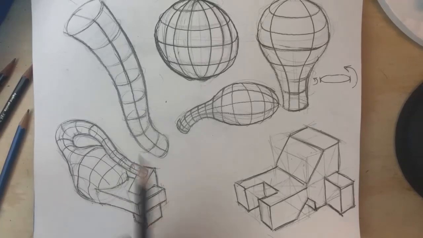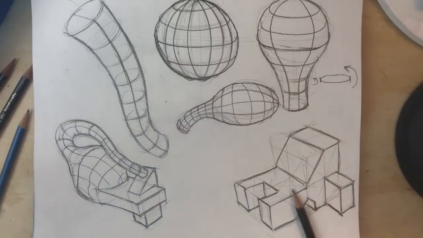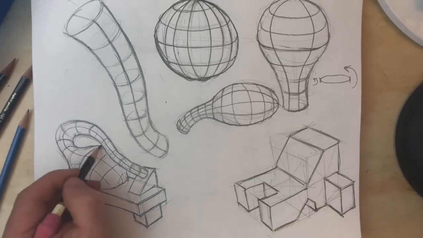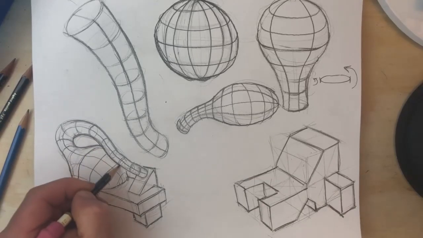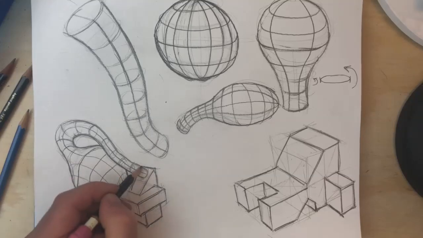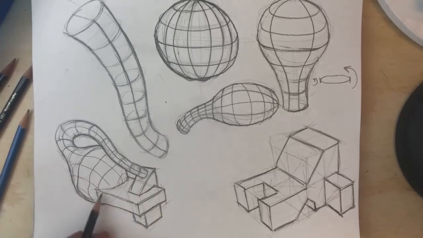So bent cylinder, sphere, light bulb gourd, box forms globbed together and cut out of, and just sort of cross contour form, just a thing. Just try to make it clear. Don't try to necessarily have it be a thing that we would recognize. Just have it be a form that hopefully communicates its orientation in space.